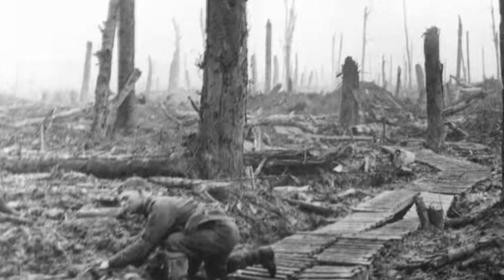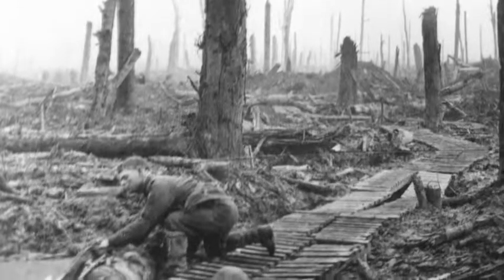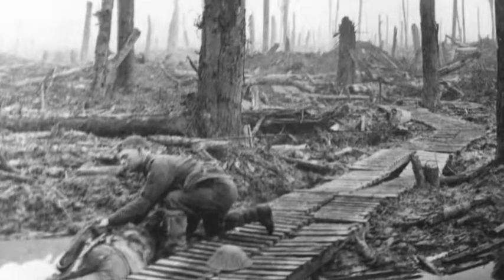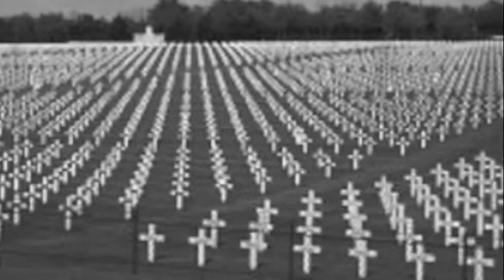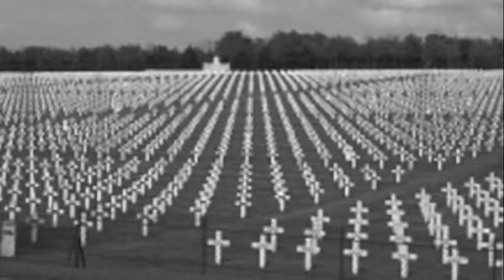To give an example of the scale of the fighting and loss of life during the First World War, one must consider the Battle of the Somme. July 1st, 1916 marked one of the deadliest days in all of military history. On this day alone, the British Army would suffer nearly 60,000 casualties. That's 60,000 casualties in a single day of fighting.